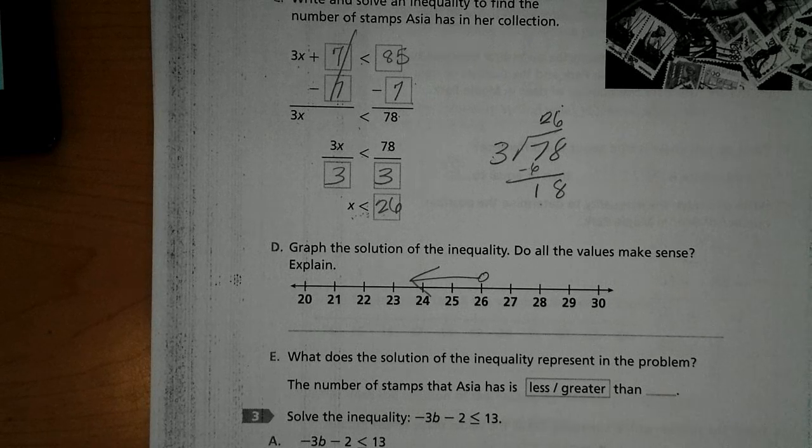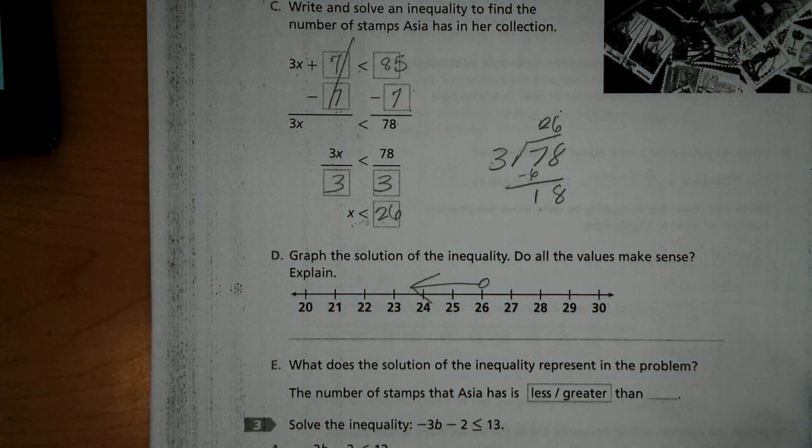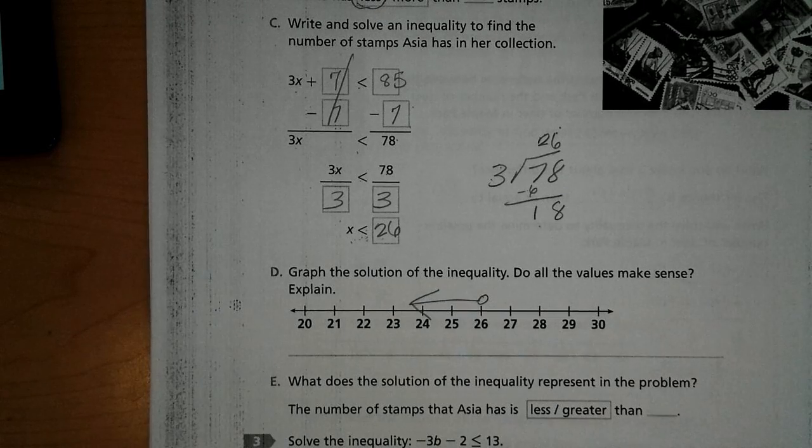Once again, do all the values make sense? So we're talking stamps. Does it make sense to have 25.5 stamps? So you could have a half stamp, but if you're collecting stamps, do you want a half a stamp?